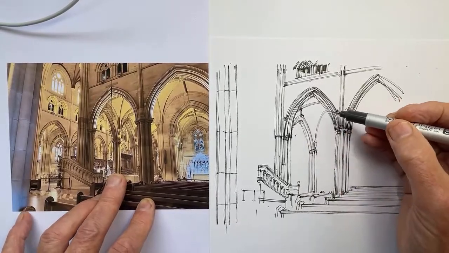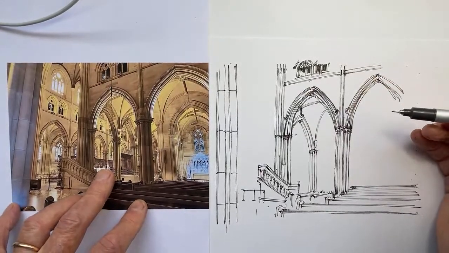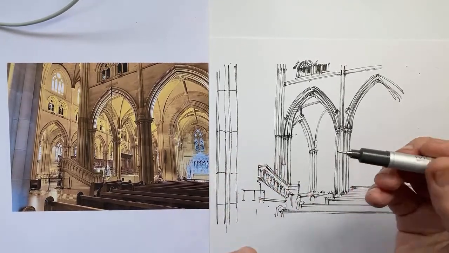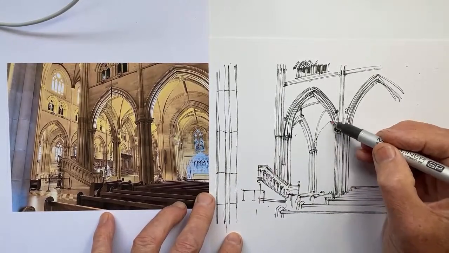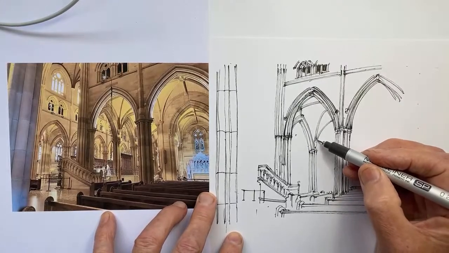And this is where I run into a little bit of inaccuracy because the arch isn't the right shape. But again, this is where we now make our drawing look as accurate as we can, even if it means deviating somewhat from our reference.